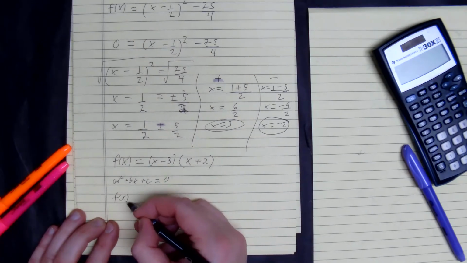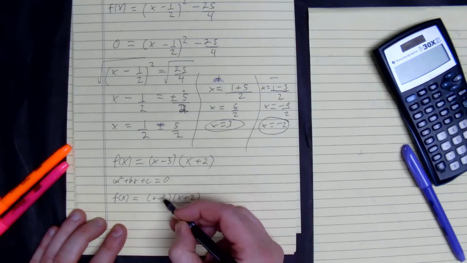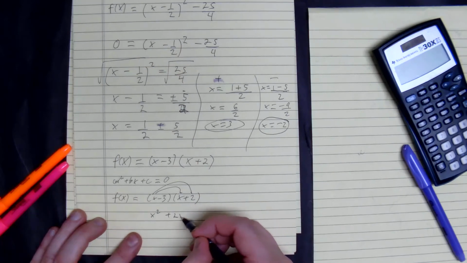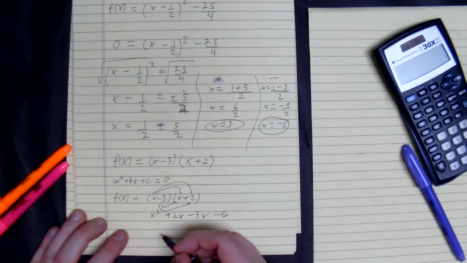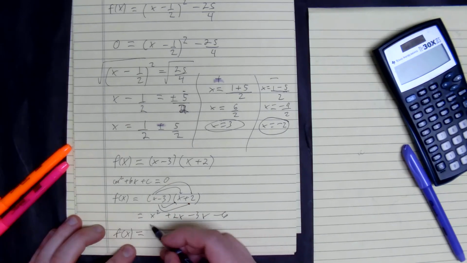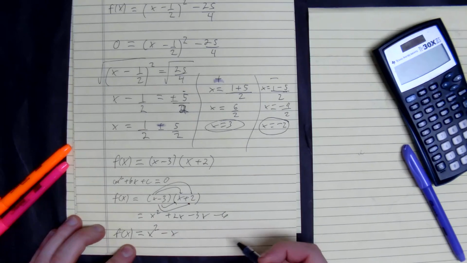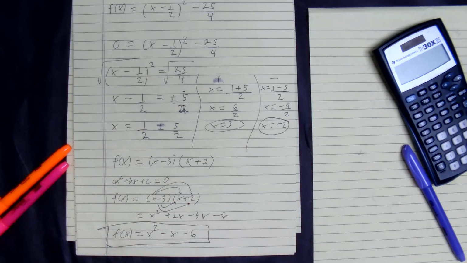f of x equals x minus 3, x plus 2. Distribute: x squared, plus 2x, minus 3x, minus 6. So our standard form is going to be f of x equals x squared minus x minus 6. All right, that's what we got.